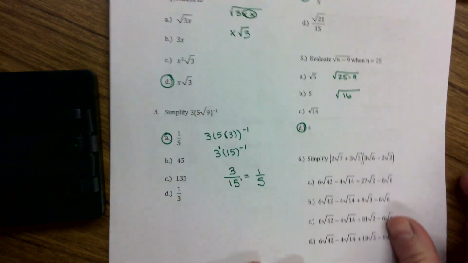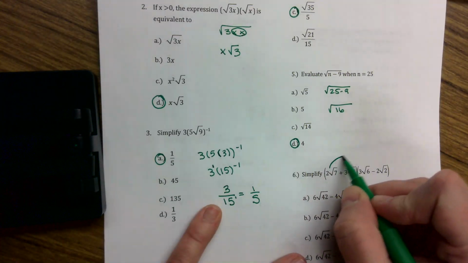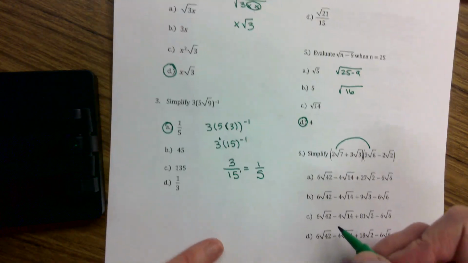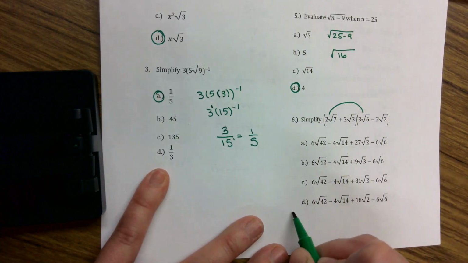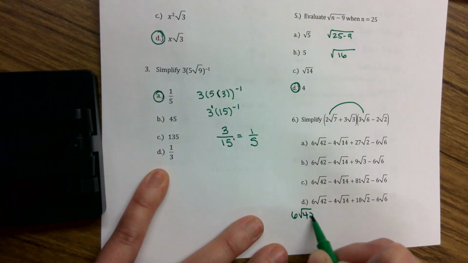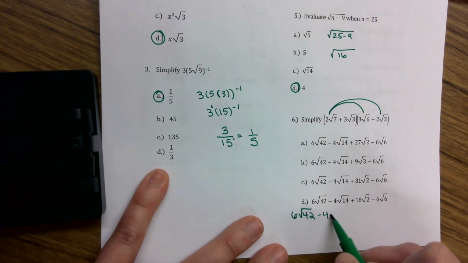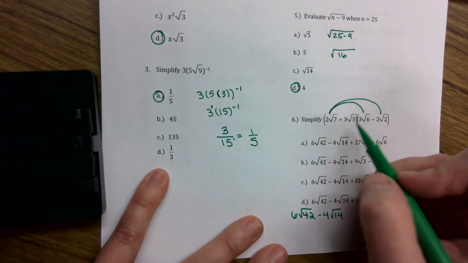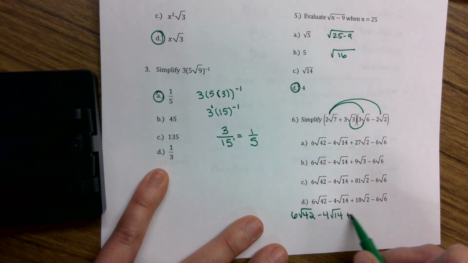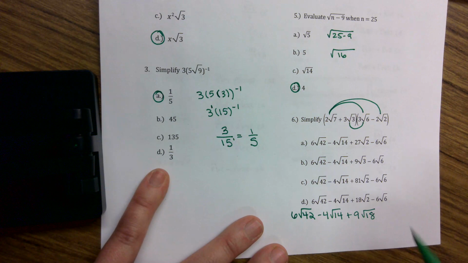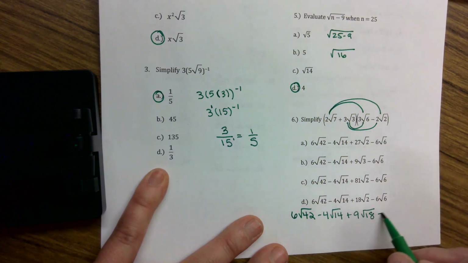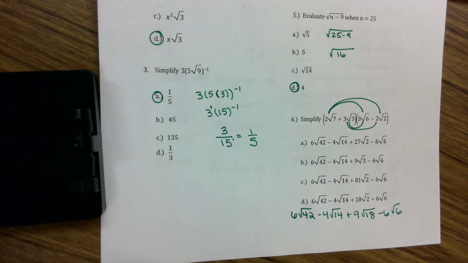Number 6 is foiling. We have 2 root 7 times 3 root 6. 2 times 3 is 6, root 42. 2 times negative 2 is negative 4, root 14. 3 times 3 is 9. 3 times 6 is 18. 3 times 2 is negative 6. 3 times 2 is 6.